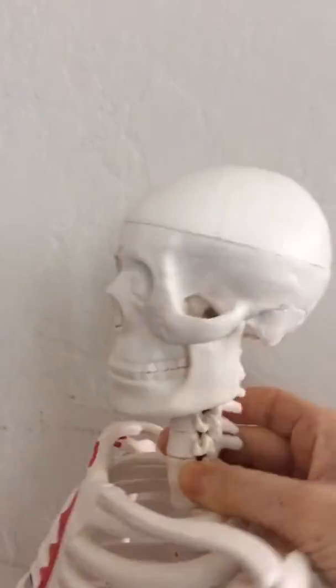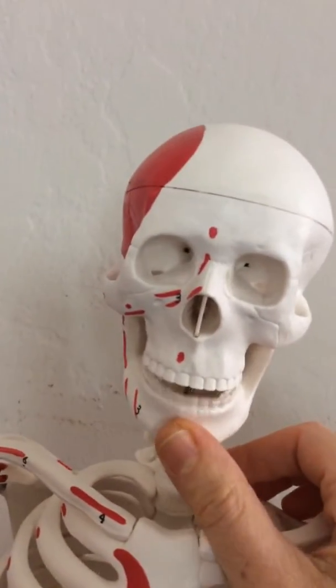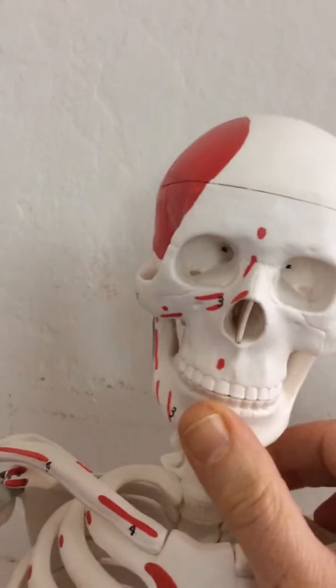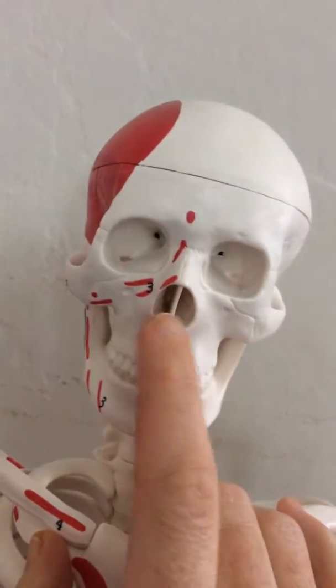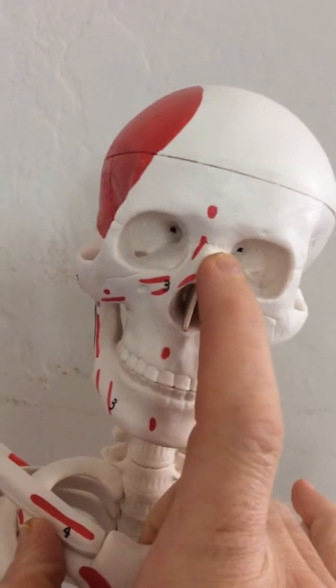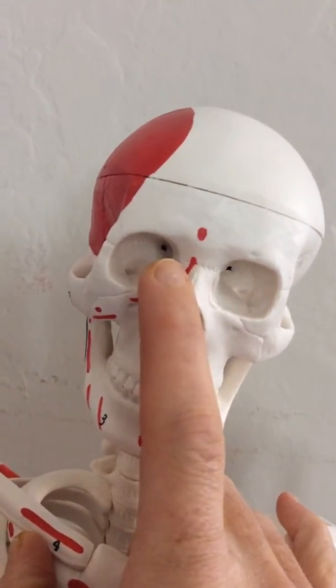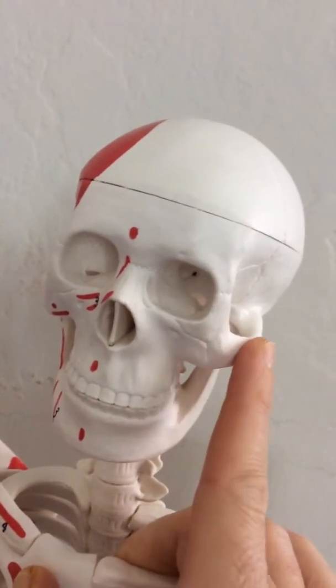So turning back to the front, like I said, this is the mandible. This is our maxilla. Coming into the nose, this is the vomer, the nasal bone. Right above it, we have the zygomatic.